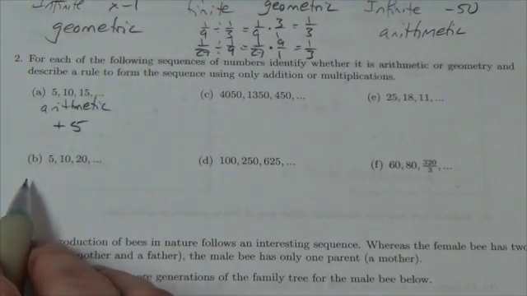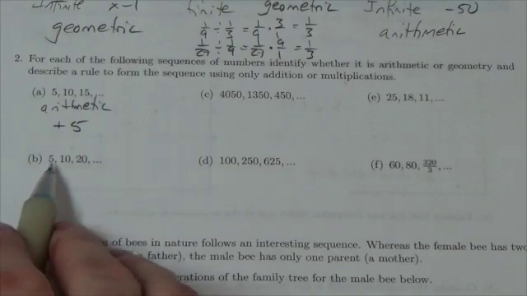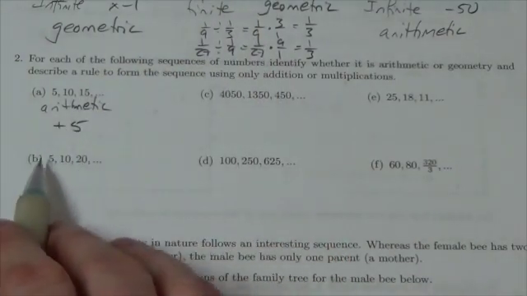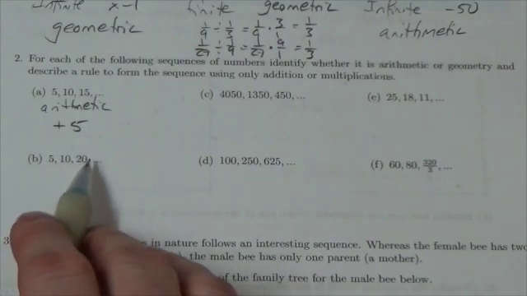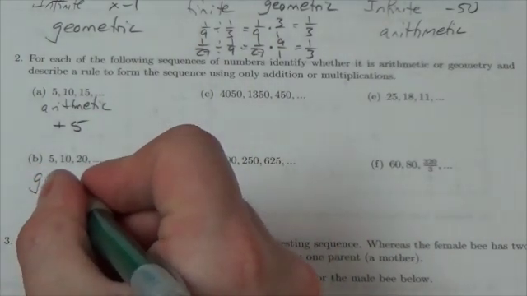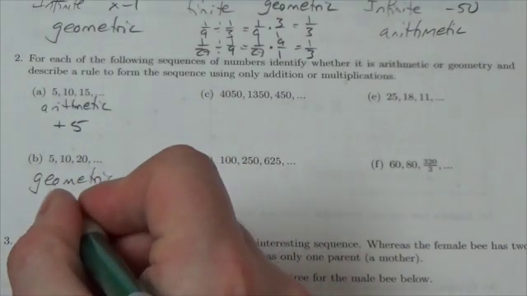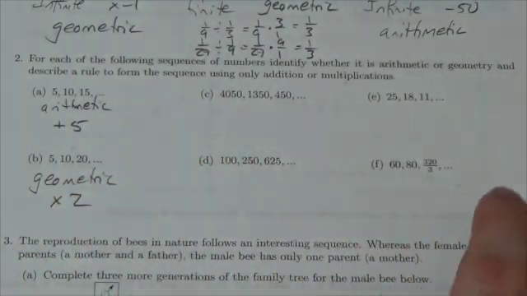For question B, right below it, we're going 5, 10, 20. Okay, that is multiplication, because I can see to go from 5 to 10, multiply by 2, 10 to 20, multiply by 2. So this is geometric, and the rule here is multiply by 2.